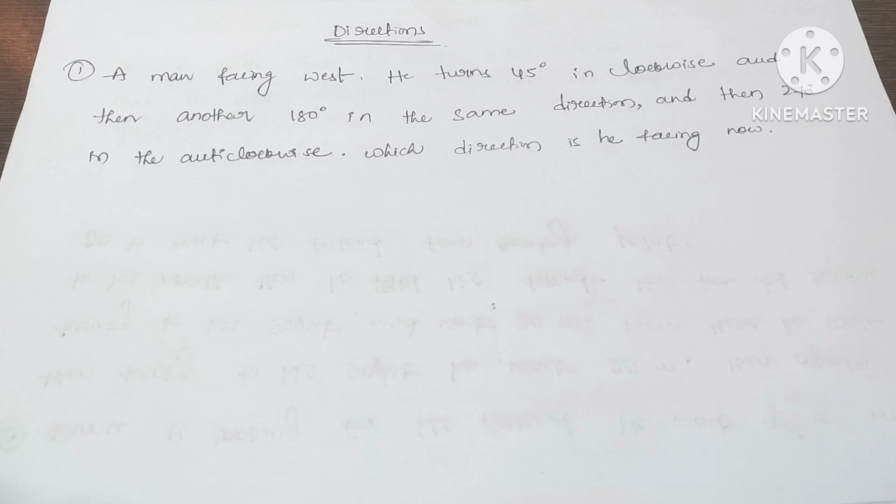In previous classes, I discussed a man standing at a point and moving towards north, west, east and south, whatever the direction it is. They provided some kilometers or meters parameters, and then we solved the question related to that type.